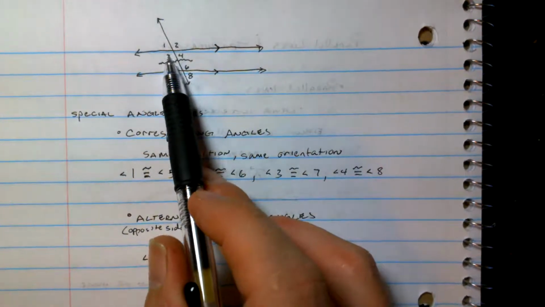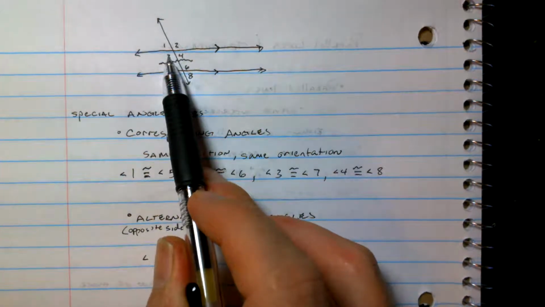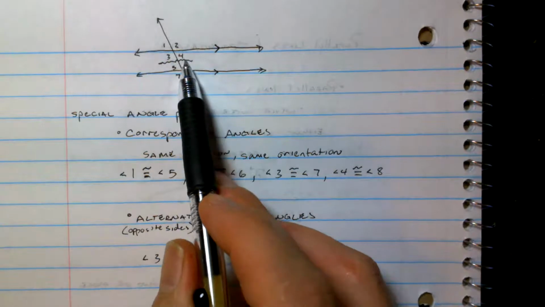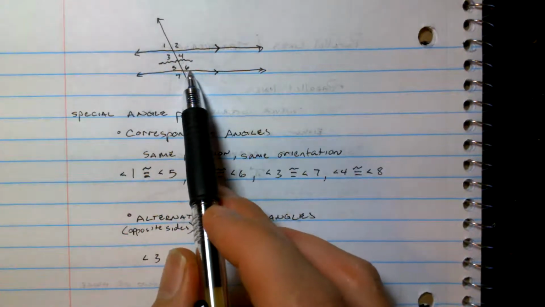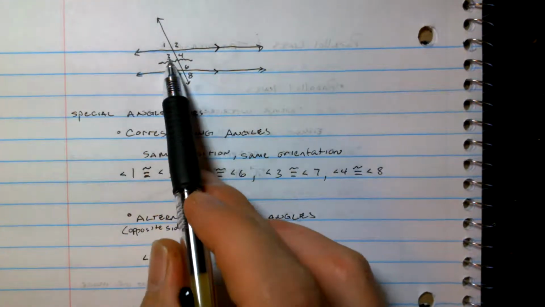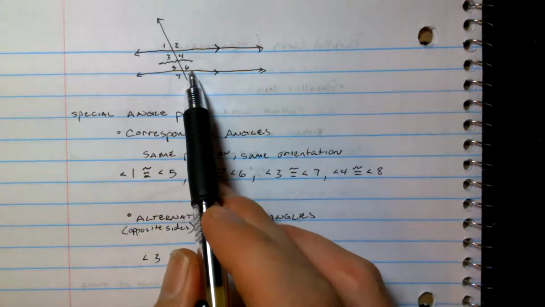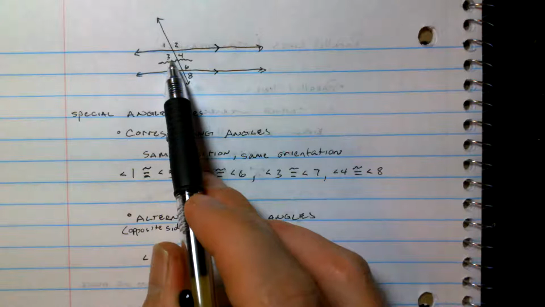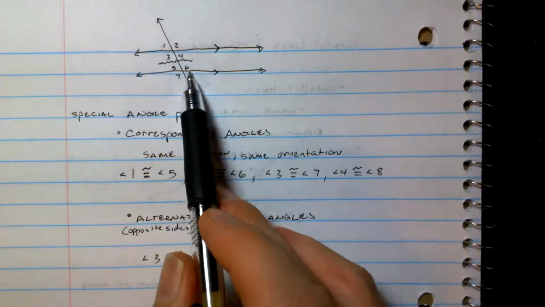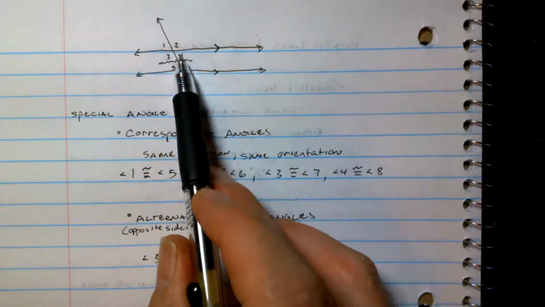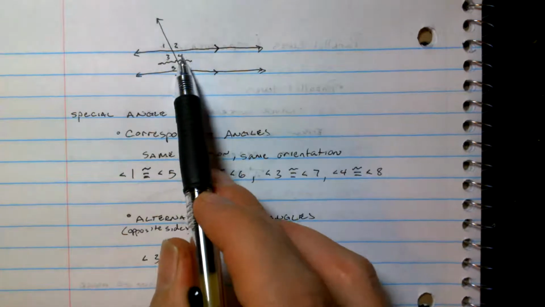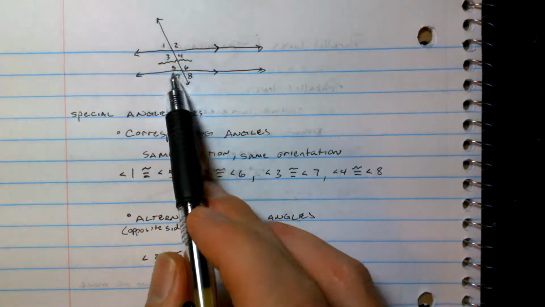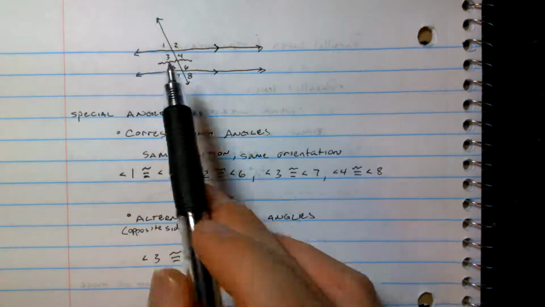So again, that's going to help me make the leap from 3, which is in this top set of vertical angles, down to 6, which is in this bottom set of vertical angles. Okay, so 3 to 6, I can get there. All I need to do is know alternate interior angles are congruent. So I can jump from 3 to 6. The same can be said for 4 and 5. They're on the inside. They are alternate. So these two, they are congruent.